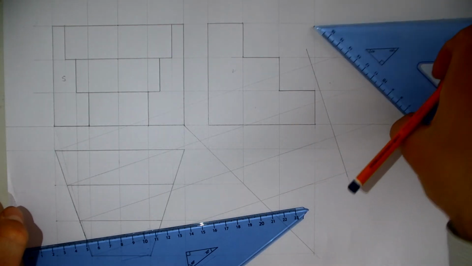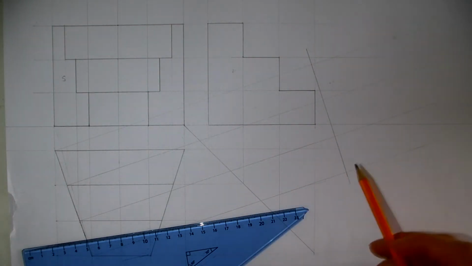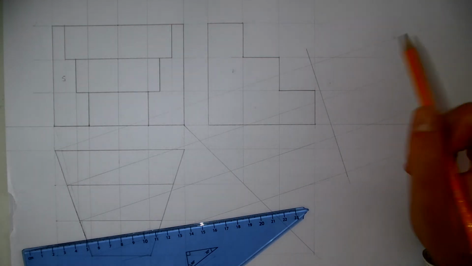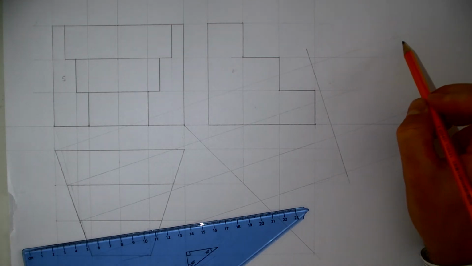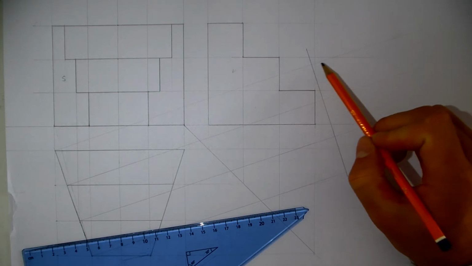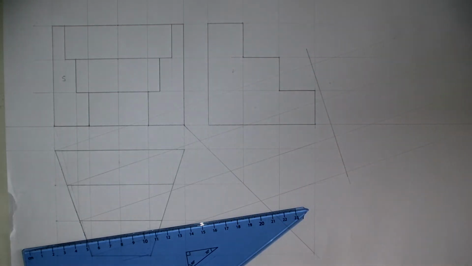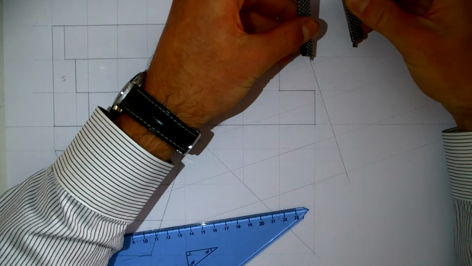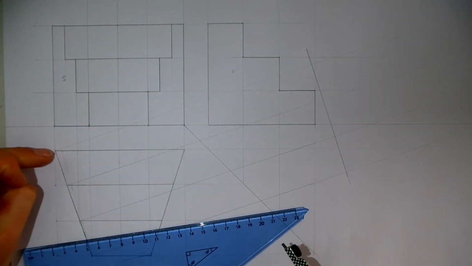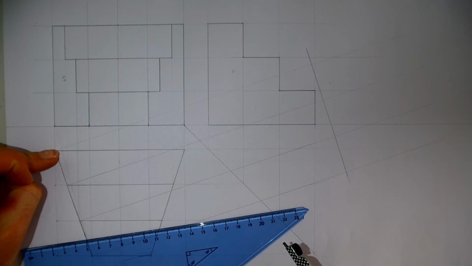So, now, we have all these lines coming up. They're kind of like our steps, okay? So, what we're going to do is get the height here. To do so, we're going to use a compass. We're going to take our compass here, and I want to find the height. Okay, I want to find the height of this.